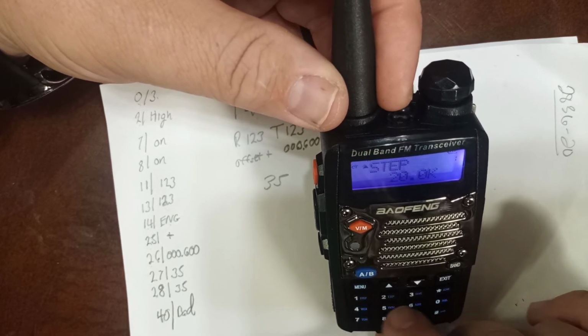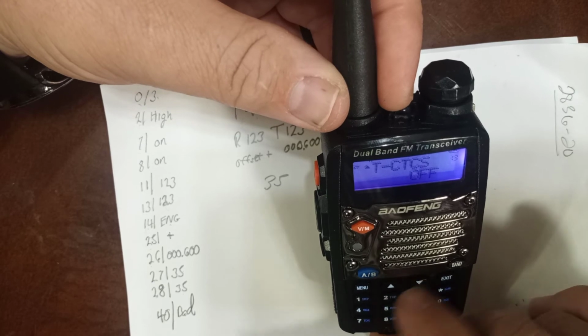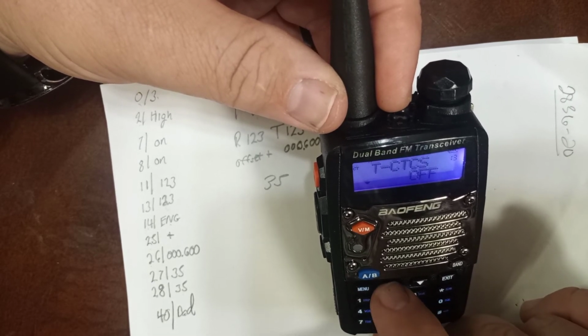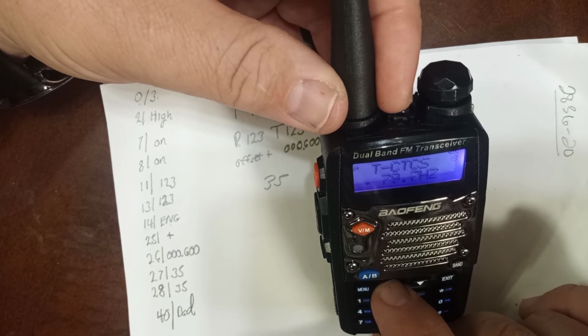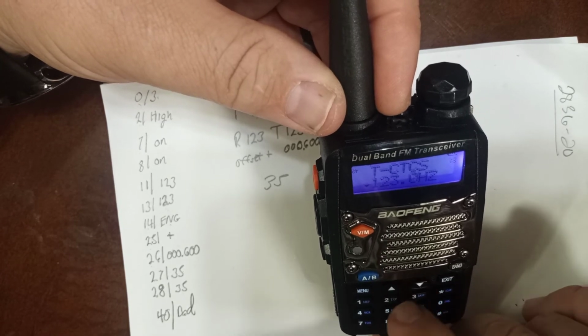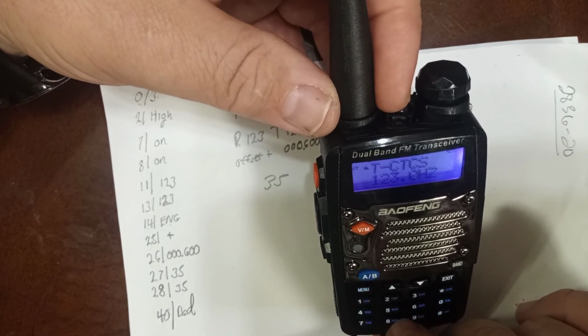Now I'm going to go to 13, and you can use the arrows if you want to. I'm going to hit the menu button. Right now it says off. I'm going to scroll up to where it says 123. Whoops, 123. Going to hit confirm.